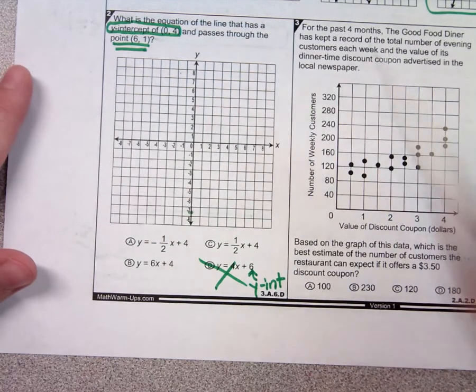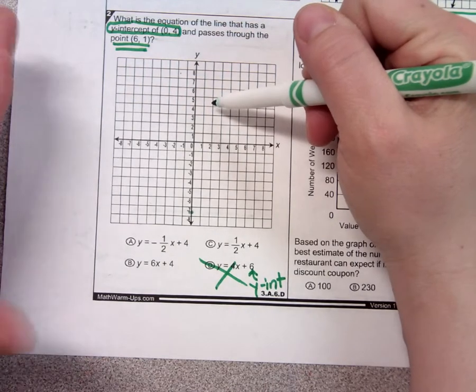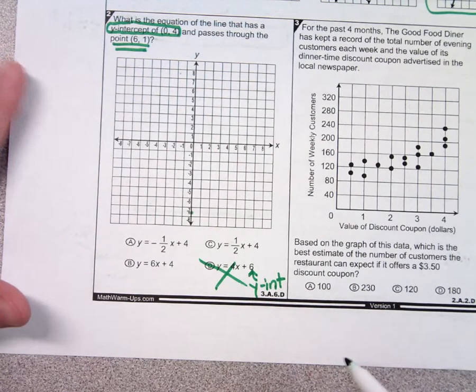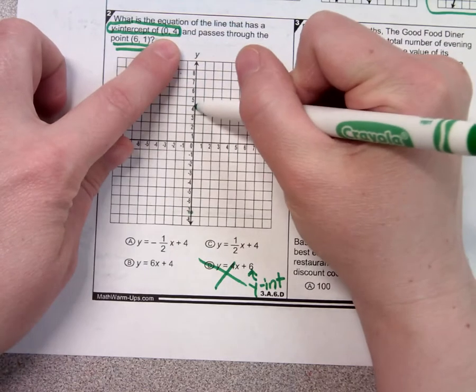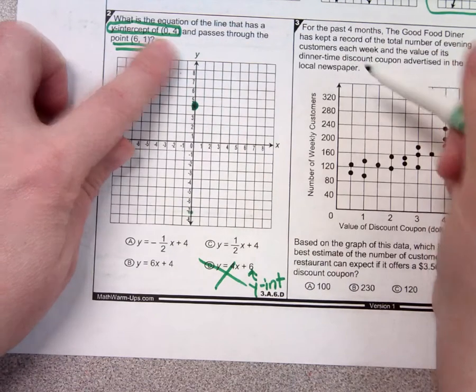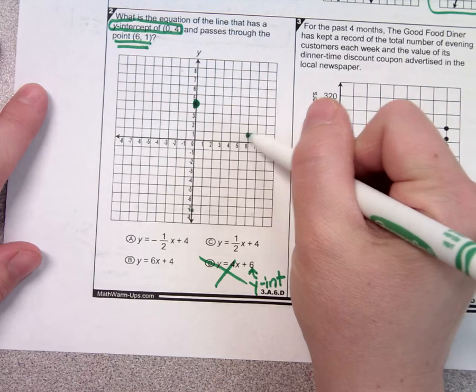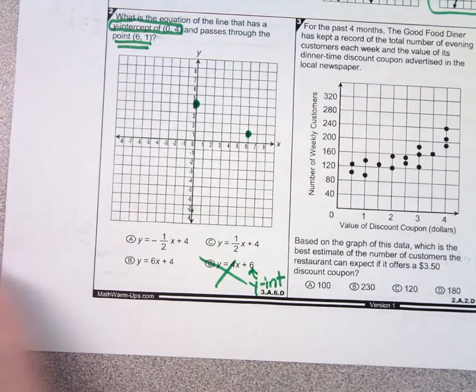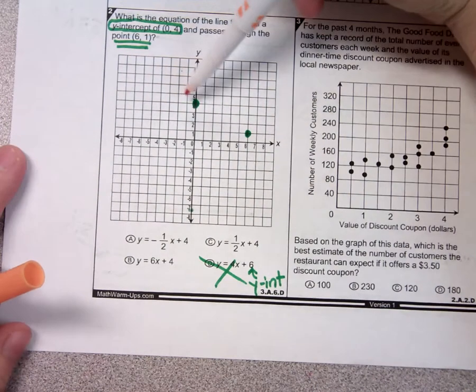Okay, so I'm going to graph it, and I'm going to show you that way, and then I'll show you a different way with the calculator. So I'm going to plot my y-intercept at 0, 4. I'm going to plot my point 6, 1. And I'm going to draw the line that connects those 2 points.